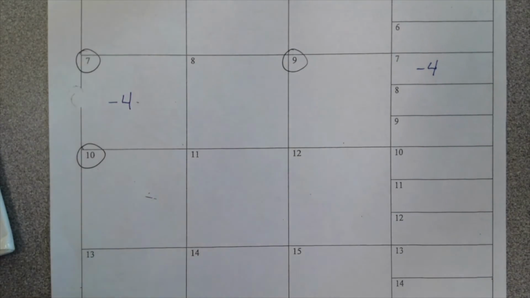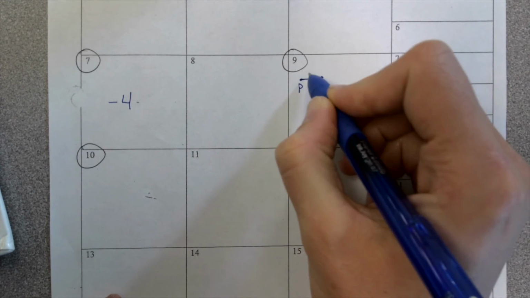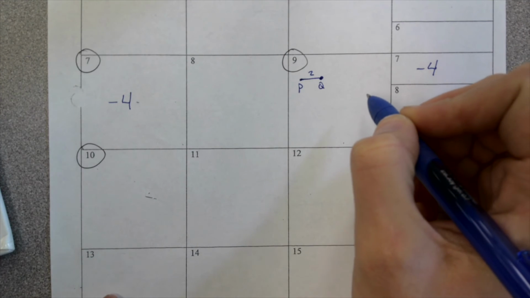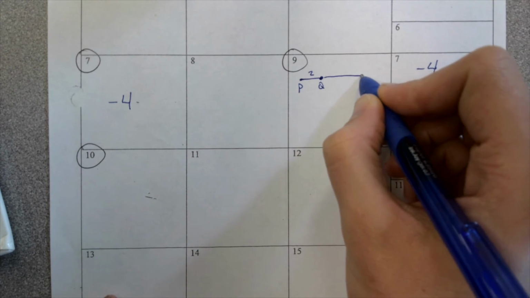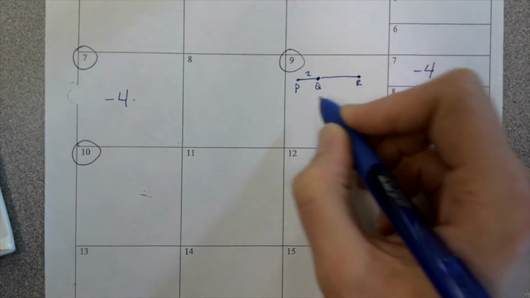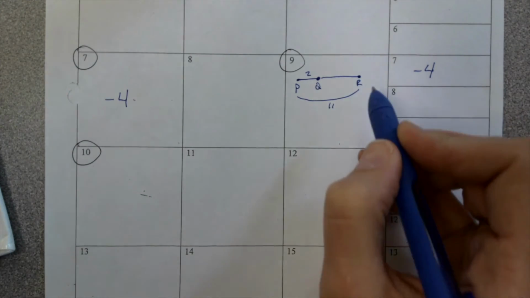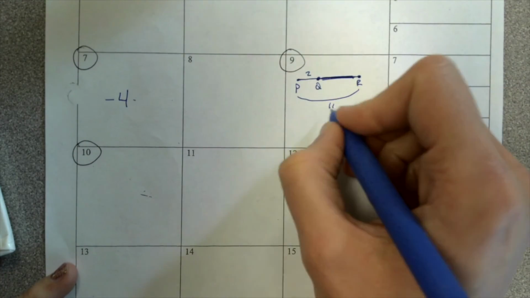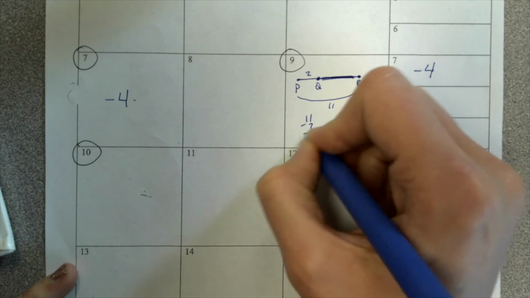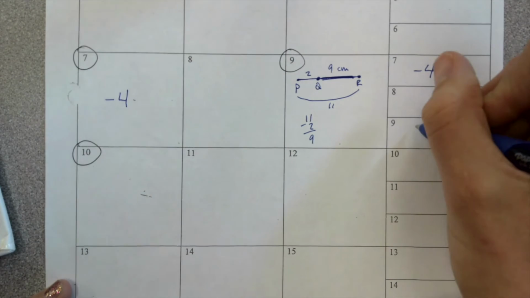Number 9. The length of segment PQ is 2 centimeters. P to Q is 2. The length of segment PR is 11 centimeters. So that means this whole thing is 11. How long is segment QR? Right, so just this piece. Well, to find the piece, we got to subtract. 11 minus 2 equals 9. So this has to be 9 centimeters.